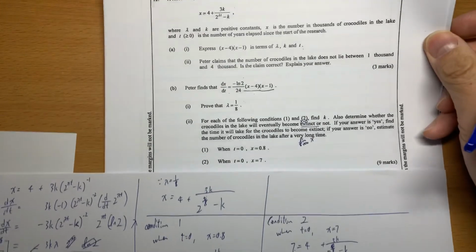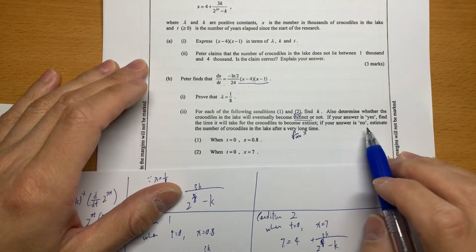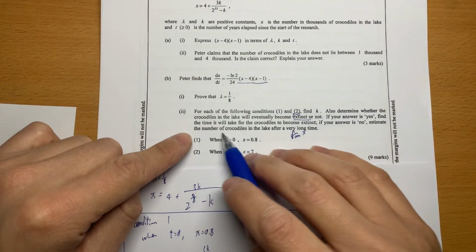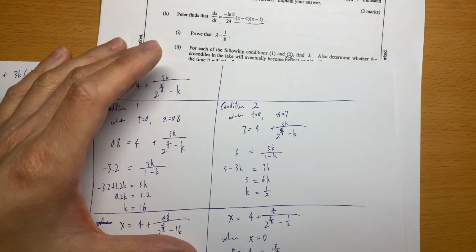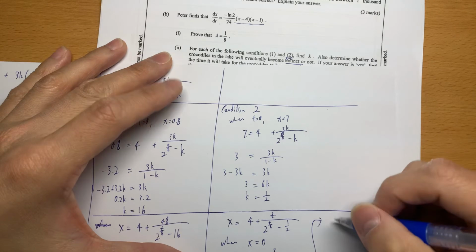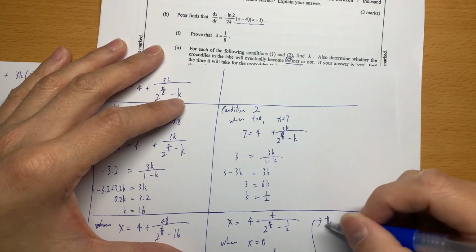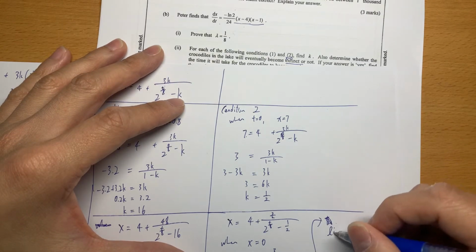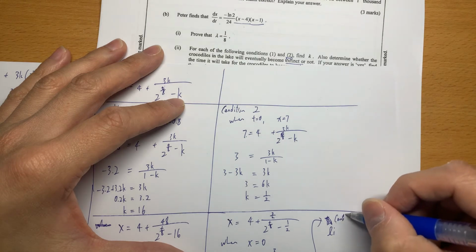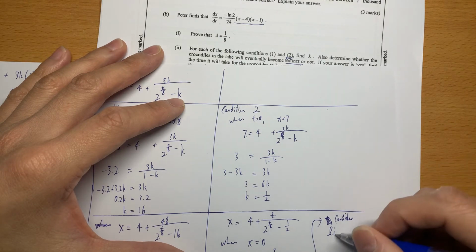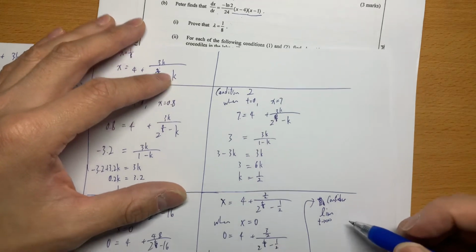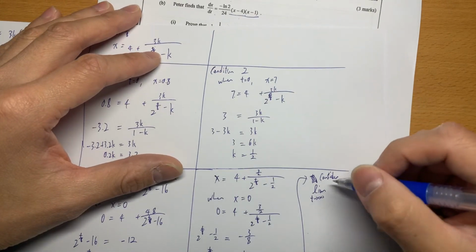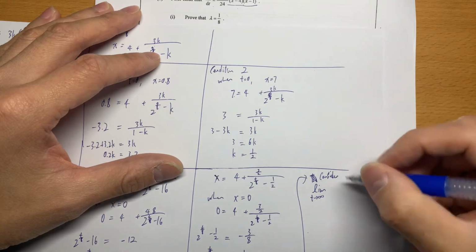Based on the question, if our answer is no, then we need to estimate the number after a really long time. So we need to consider the limit when t tends to infinity. After a really long time always means the limit when t tends to infinity.